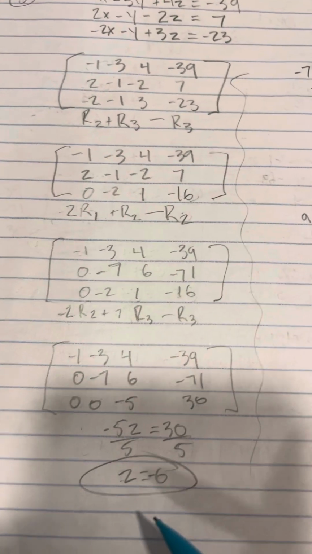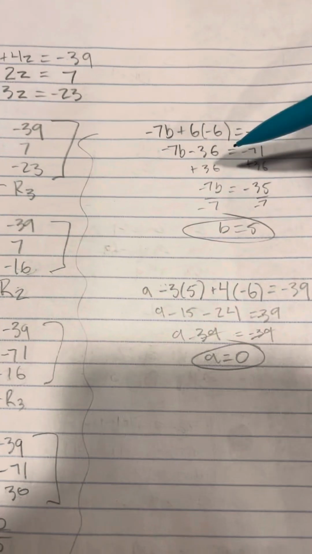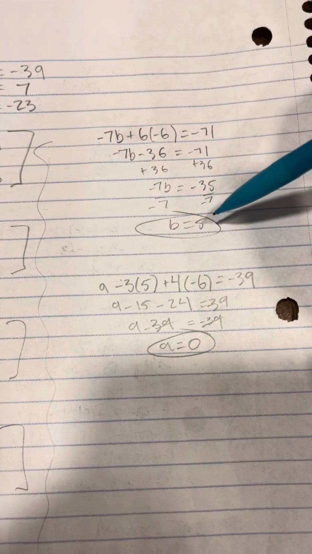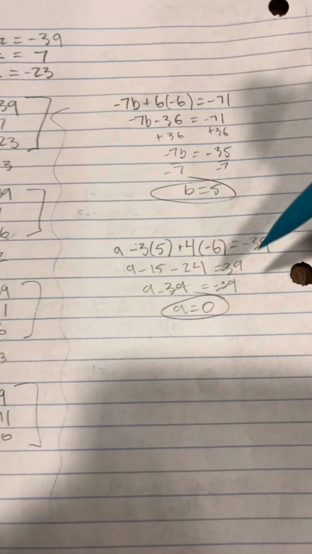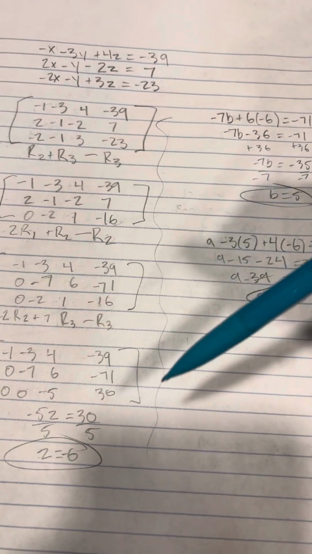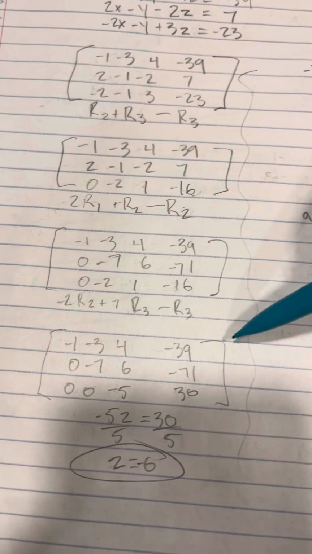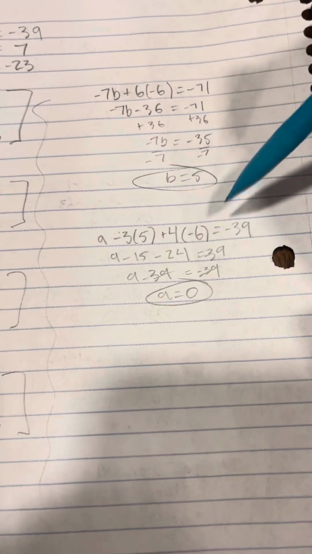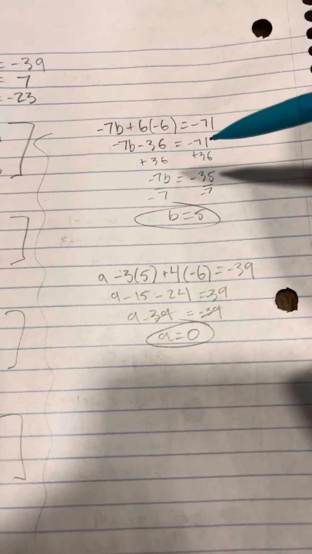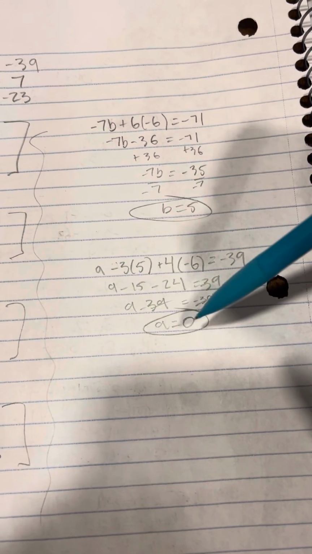And then I used the negative 6. I plugged it into the second equation, and I found my b, which is 5. And using my b and my z, I found my a, which is 0. I plugged b and z into the first equation, and I got 0. So z is equal to negative 6, b is equal to 5, and a is equal to 0.